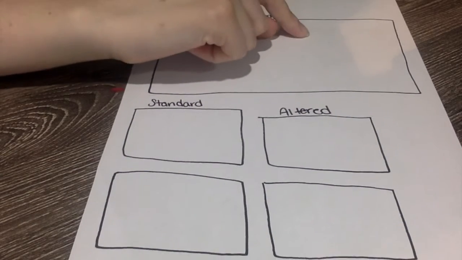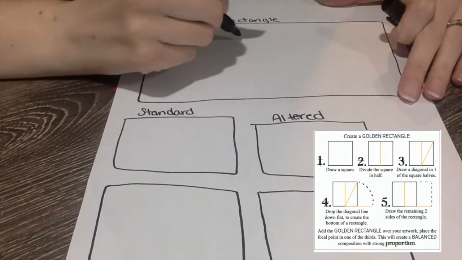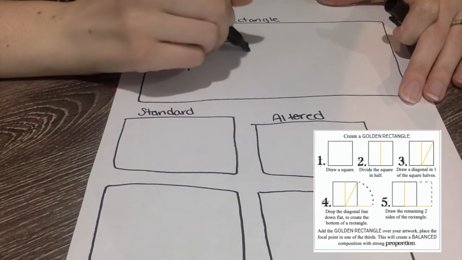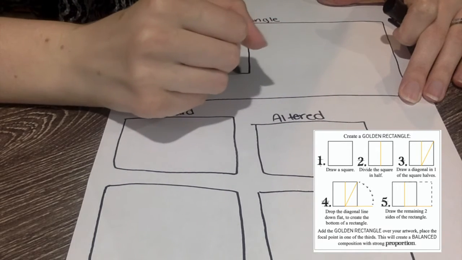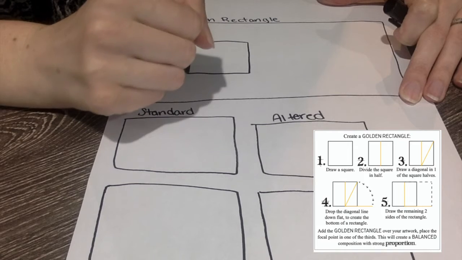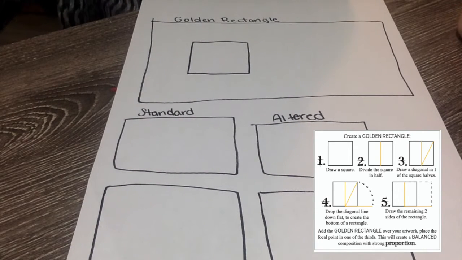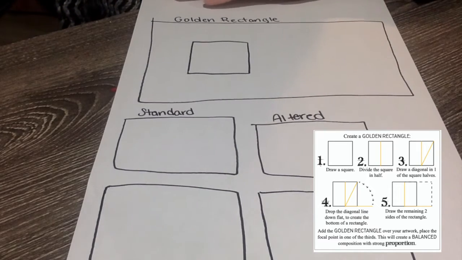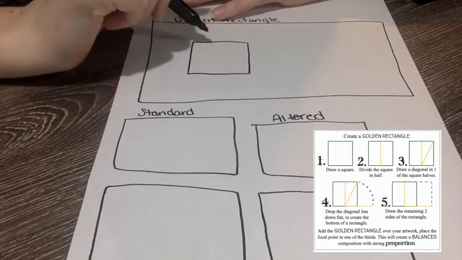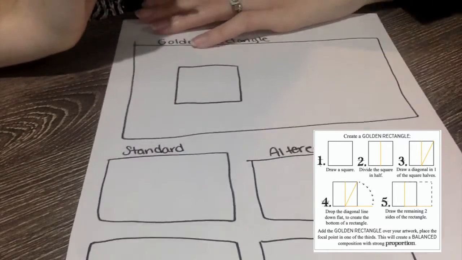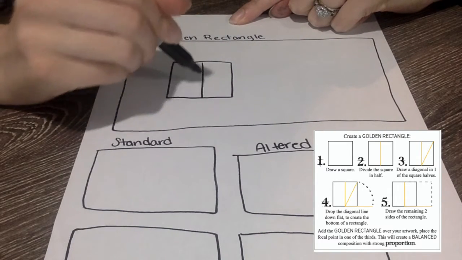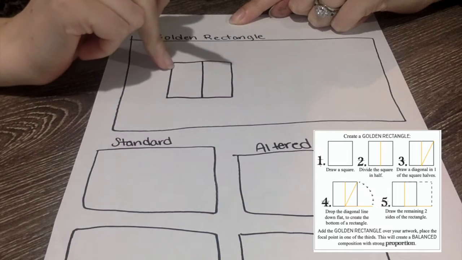So up here we are going to do that. The first thing we are going to do is draw a square. Now it does say for you to use a ruler, but I know not everyone has a ruler, so I'm going to do it without to show you that it can be done without a ruler as well. I have this square as close to square as I can get it, and I'm going to draw a line down the middle, dividing it in half.